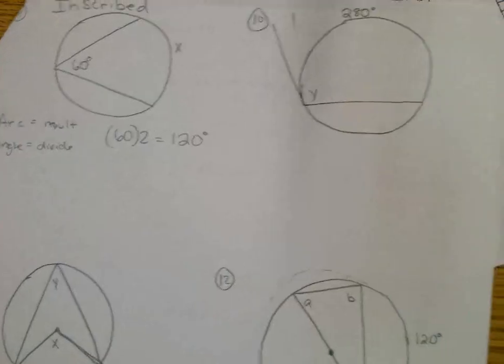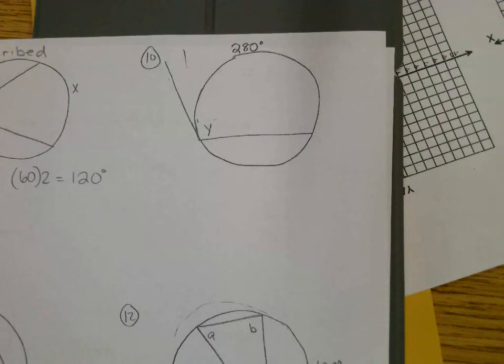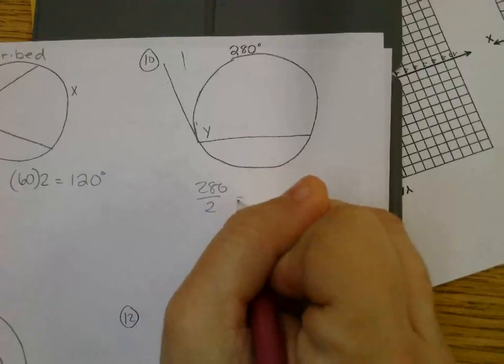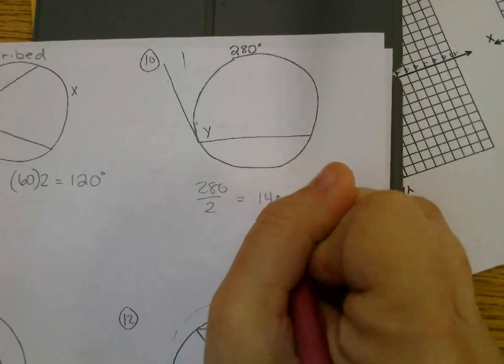Okay, and number 10, am I looking for my arc or my angle? I'm looking for my angle. When I'm looking for my angle, what am I going to do? Divide. So I'm going to do 280 divided by 2, which gives me 140.